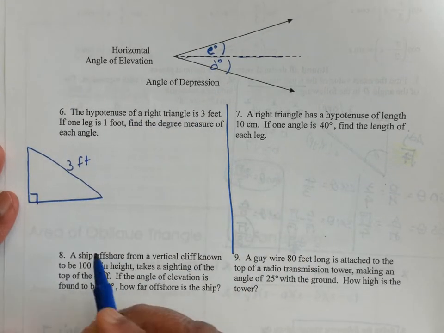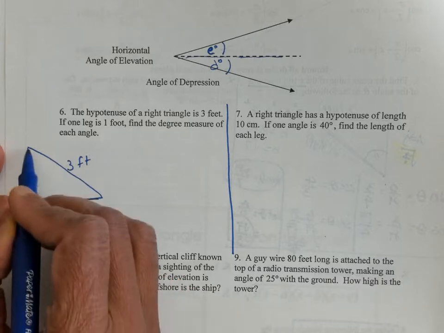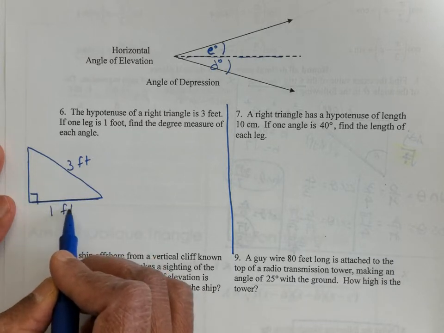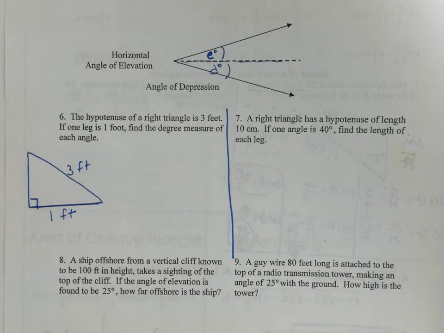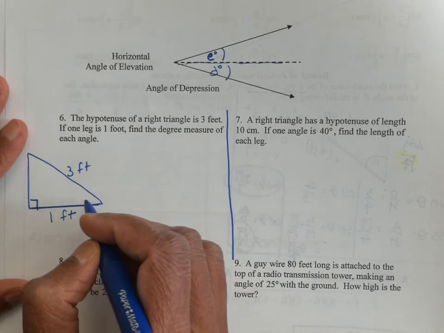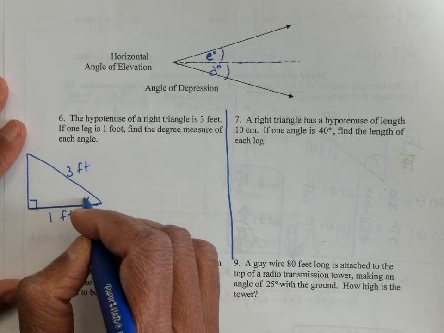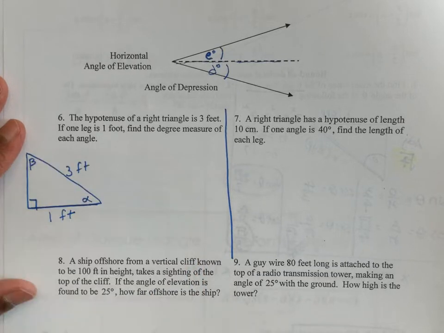I'm going to go ahead and mark it. If one leg is 1 feet, these are my two legs, and it says one of them is 1 feet. Find the degree measure for each one of them. So basically they're asking us to find the two angles. Let's call this angle alpha and this angle beta.